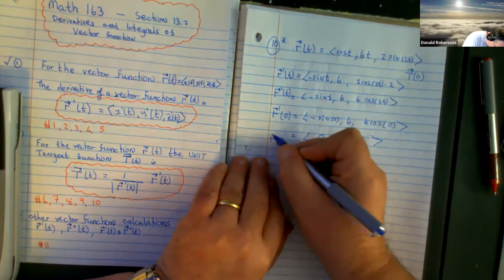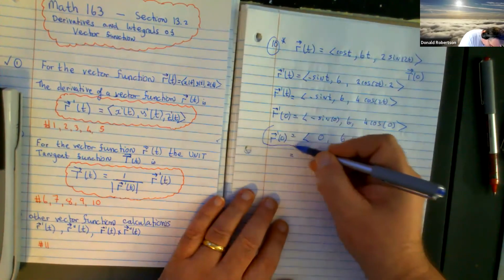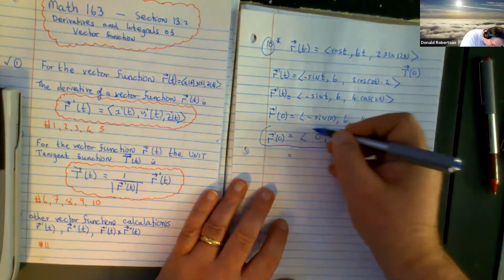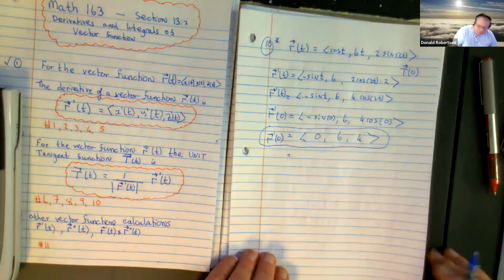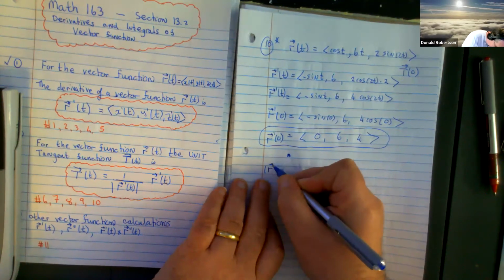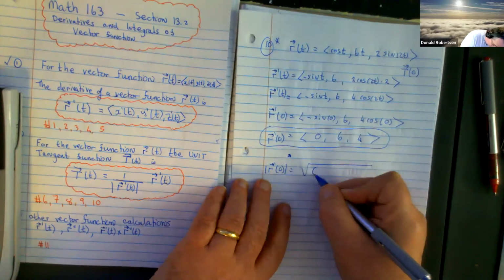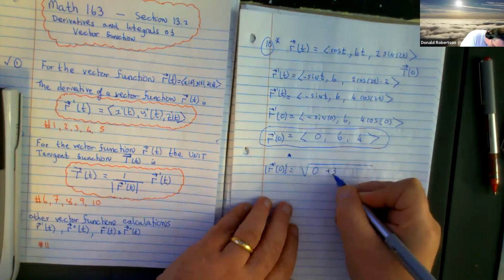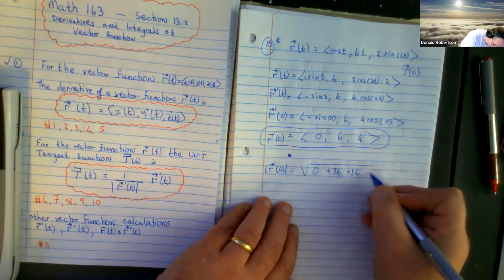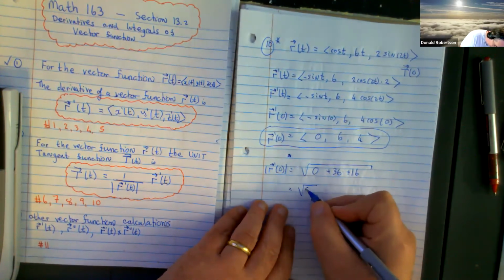And there is your derivative at 0. Now we'll get the magnitude. It's going to be 0 squared, 6 squared, 4 squared, which is the square root of 52.